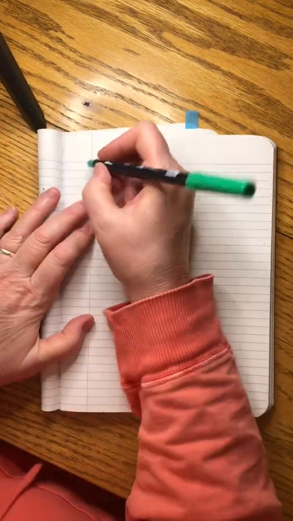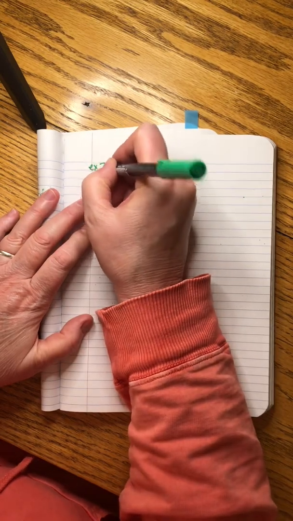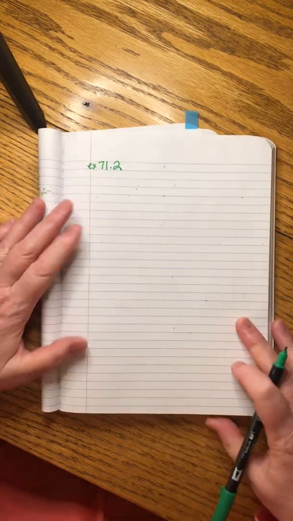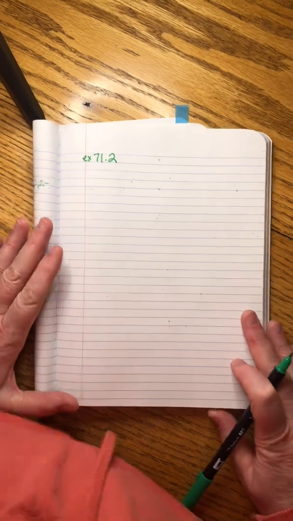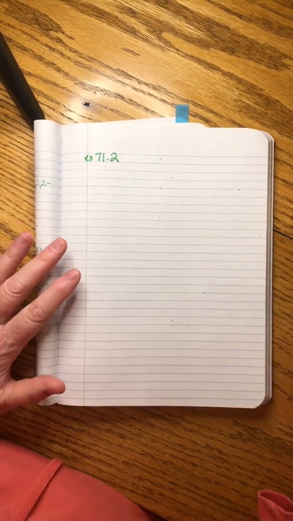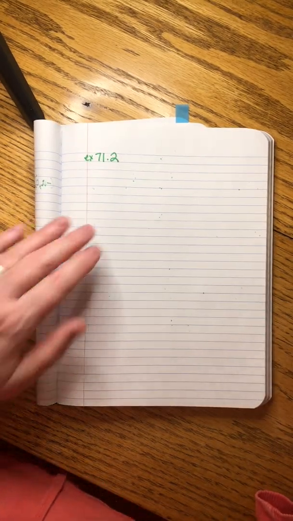All right, 71.2. Make sure you can see me. All right, write the equation in standard form and graph the ellipse.